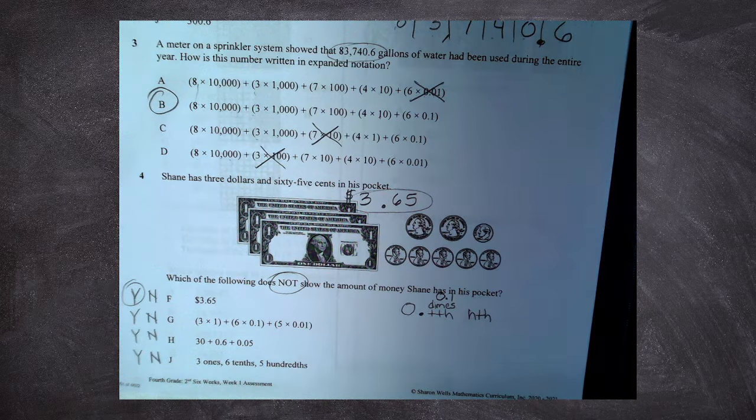The hundredths, it takes 100 of them. So what's the name of the coin that you need 100 of to make a dollar? Not dimes anymore, but what? What kind of coin do you need 100 of if you want a dollar? Chase?